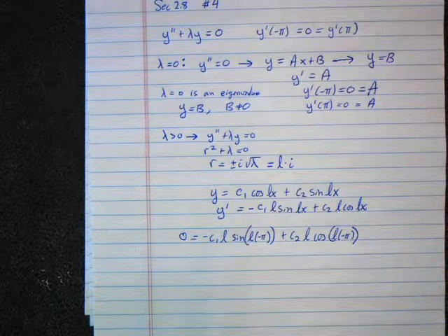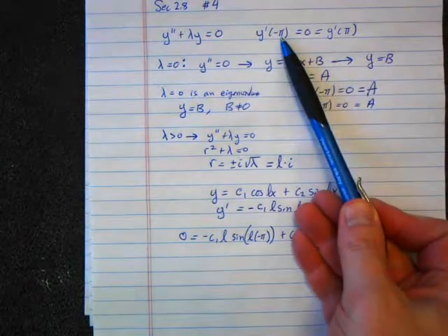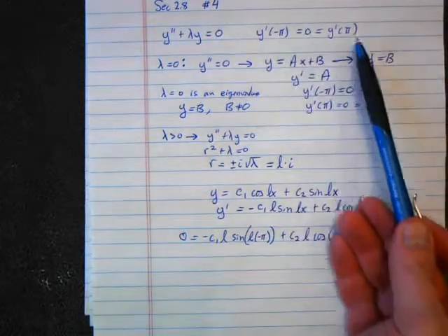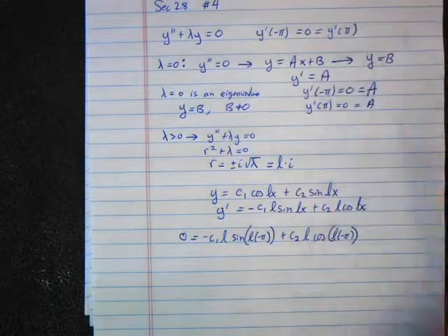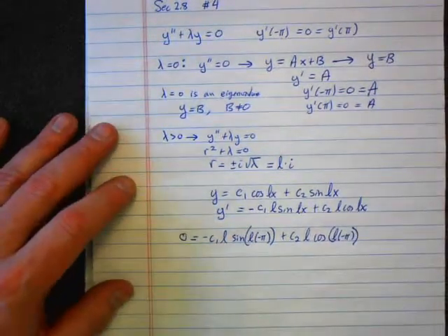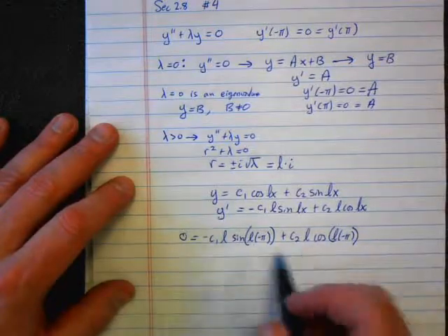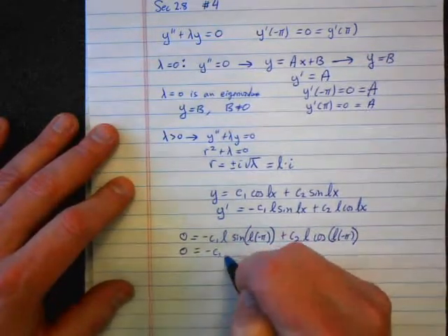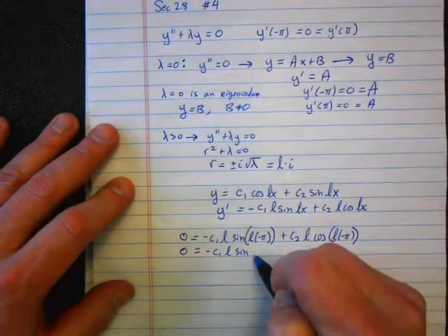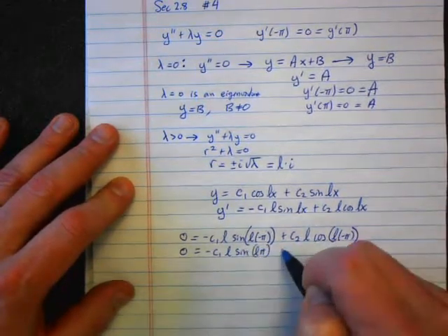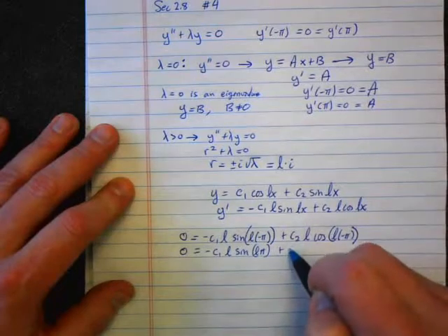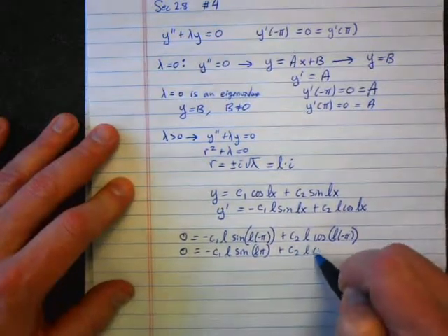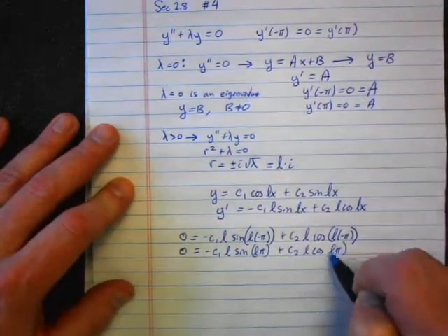Where's the negative pi? I'm plugging in negative pi. Oh, okay. That was one of my initial conditions. Now I'm going to plug in positive pi and get my equations. If I plug in positive pi, I get 0 equals negative C1 L sine of L pi plus C2 L cosine L pi.